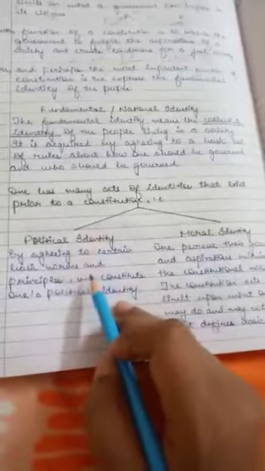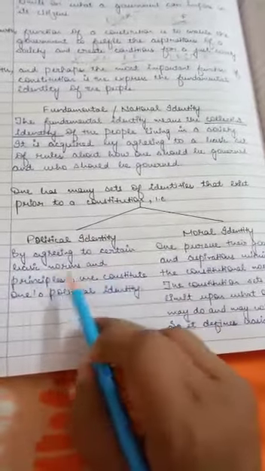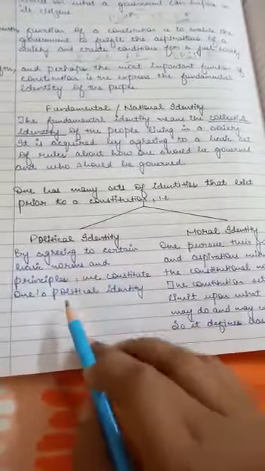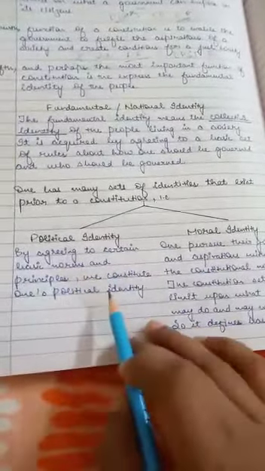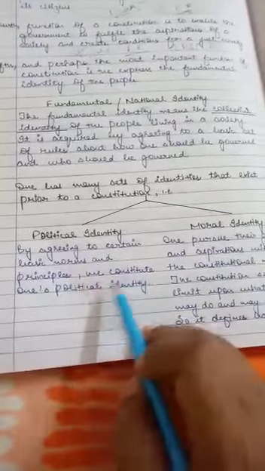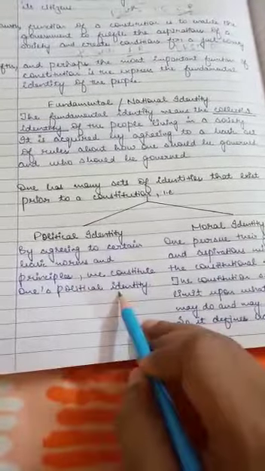What is political identity? By agreeing to certain basic norms and principles, we constitute one's political identity. Now, we agreed to the constitution and formed our national identity. Also, we agreed to the basic norms and principles, and we constitute our political identity.